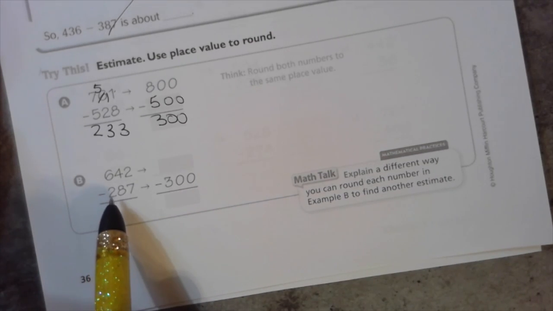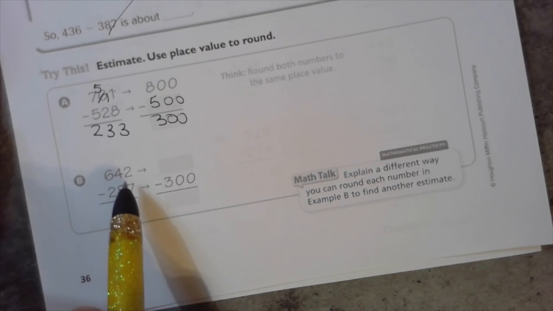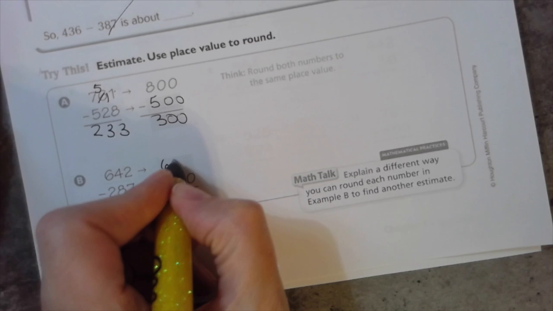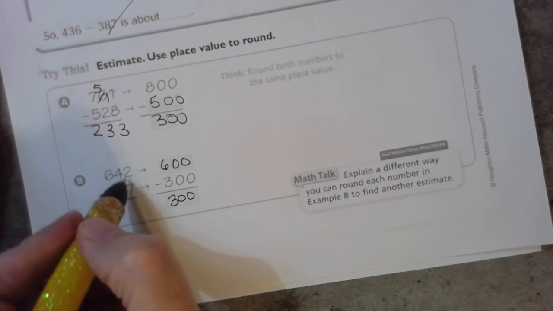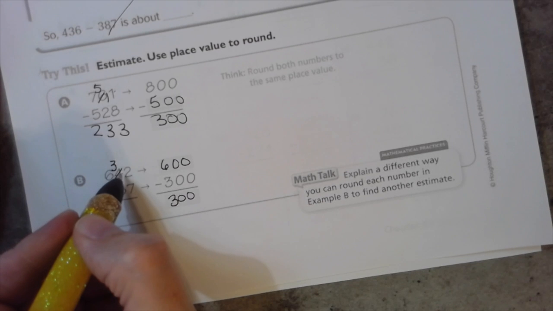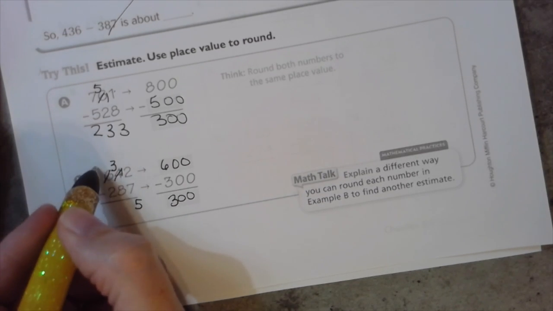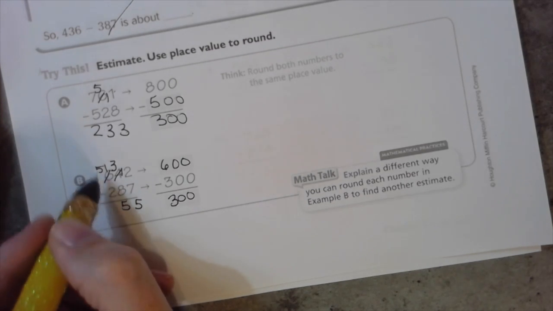Okay, so they've rounded 287 for us. I need Remington, round 642 to the nearest 100. Hopefully it's 600. 600 minus 300 is 300. Now I'm going to do the actual subtraction. More on the floor. Go next door and get 10 more. 13 minus 5 minus 2 is 3. Okay, I mean, that's kind of close.